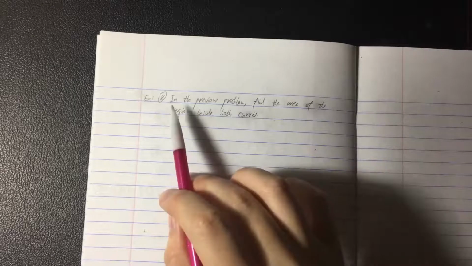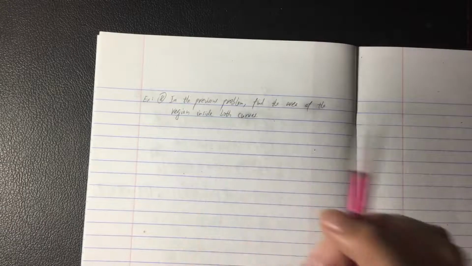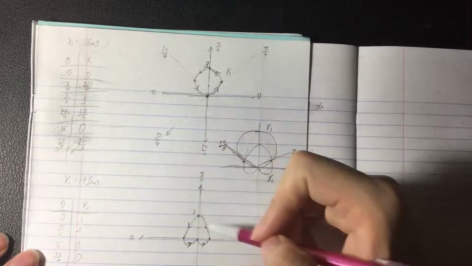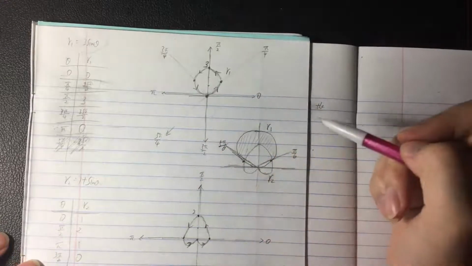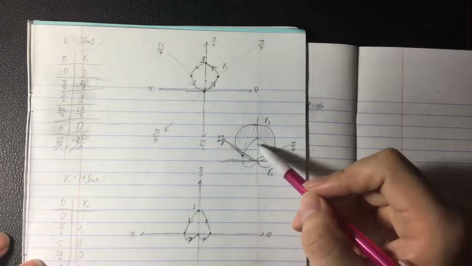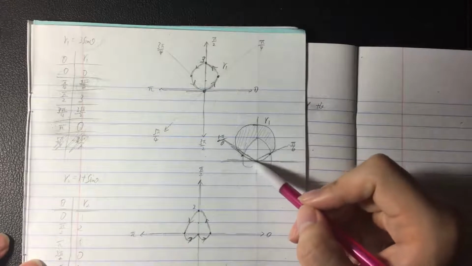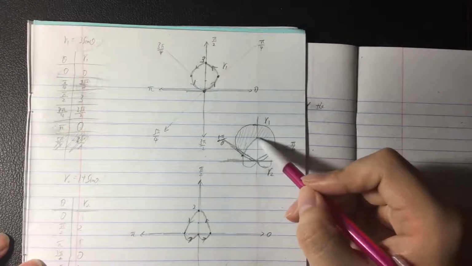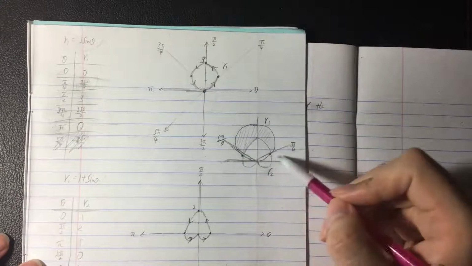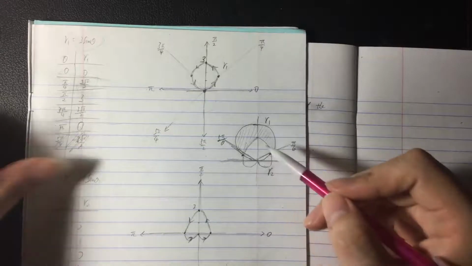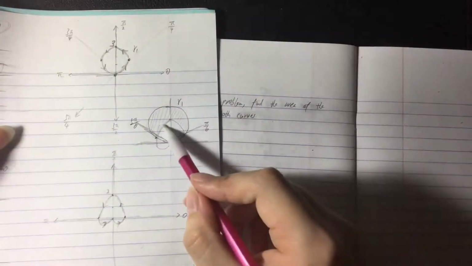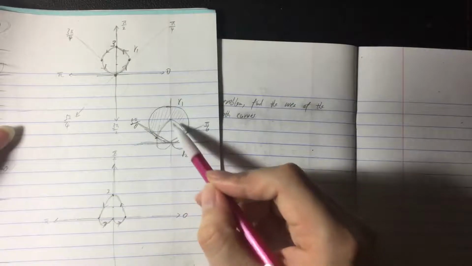Next example, in the previous problem, find the area of the region inside both curves. In the previous problem, we have two curves, R1 and R2. We're looking for the area of the region inside both curves. That's this region here.